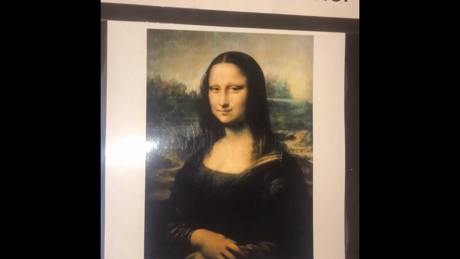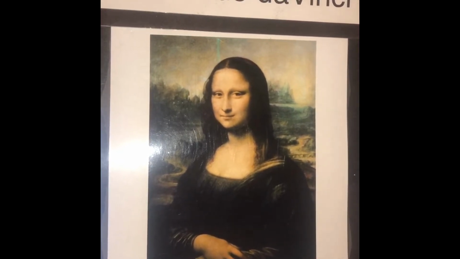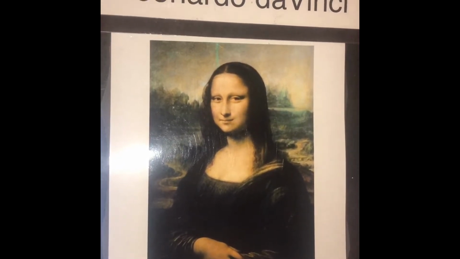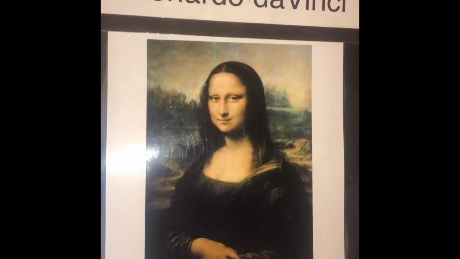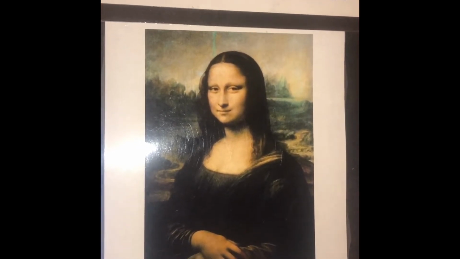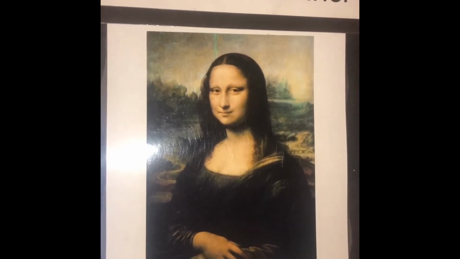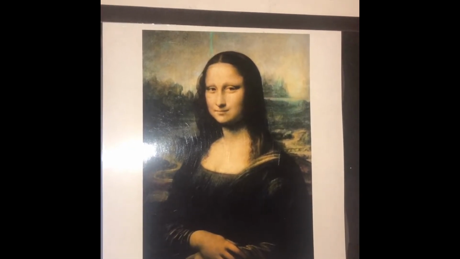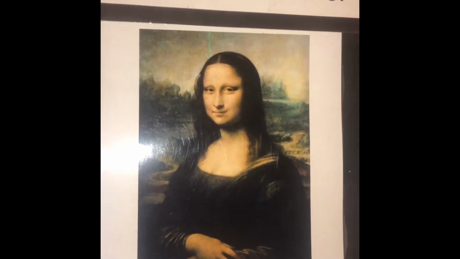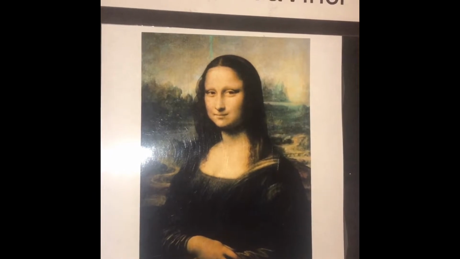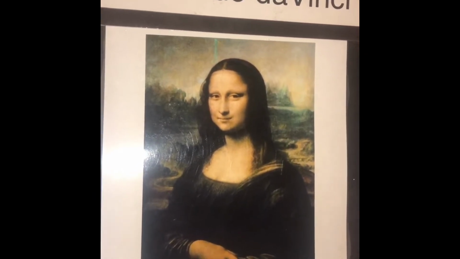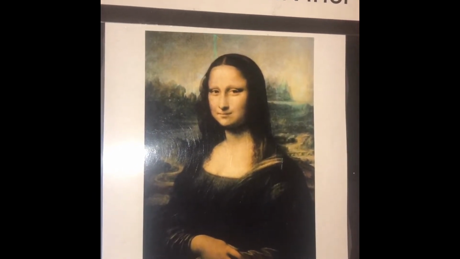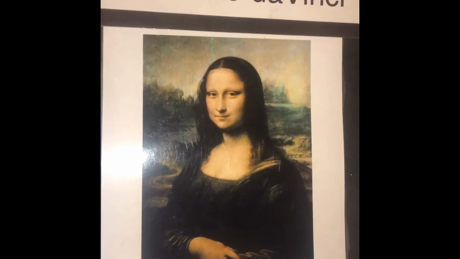But today we're going to learn about what an abstract portrait looks like. Abstract is a fancy word, and that means the opposite of realistic. So it doesn't look real, it's the opposite. So I'm going to show you an example of an abstract portrait. And this abstract portrait is by a different artist, and his name is Pablo Picasso.